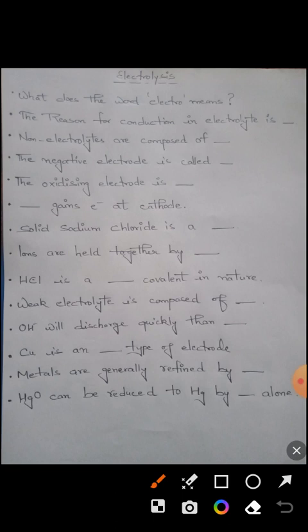It means you can go for sulfate, you can go for nitrate, you can go for chloride ions like this. These are some of the answers. If it is mentioned that you have to write only one answer, you can go for sulfate, or nitrate, even chloride. So the answer can be OH negative will discharge quickly than sulfate, or OH negative will discharge quickly than chloride.